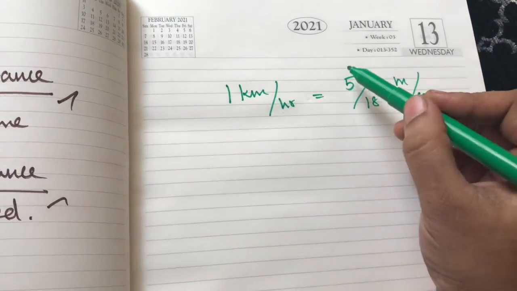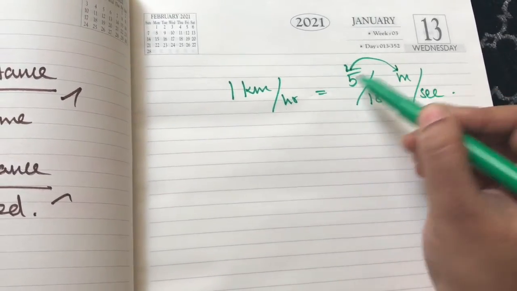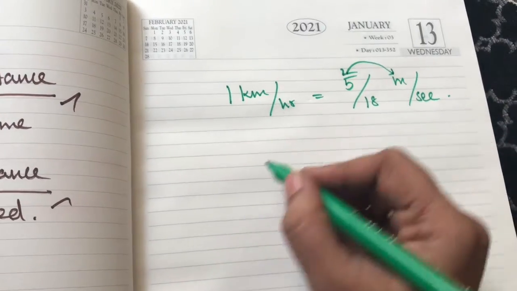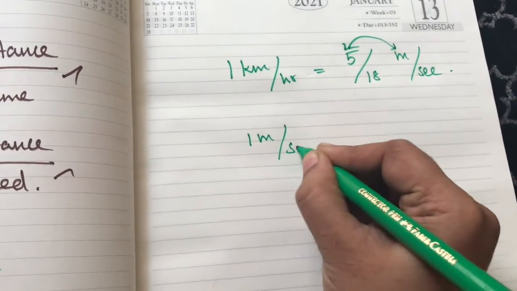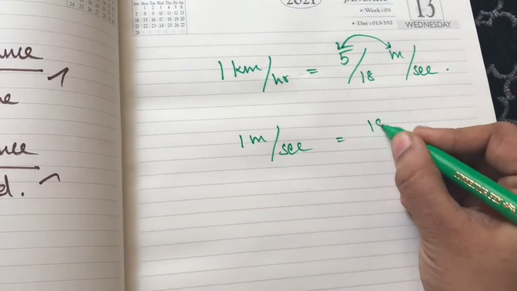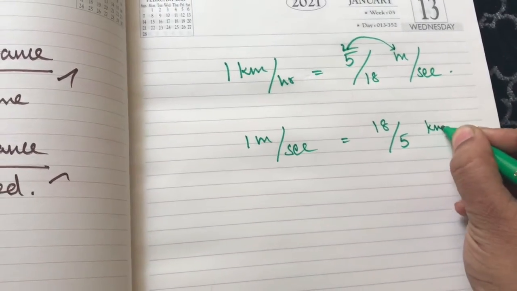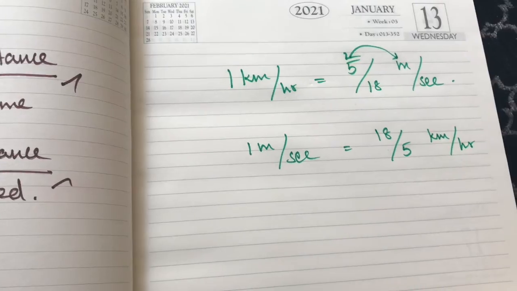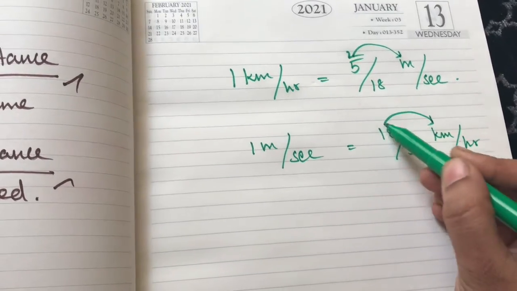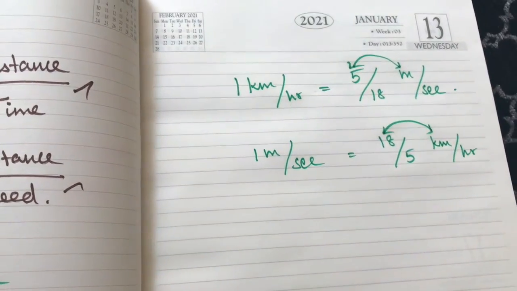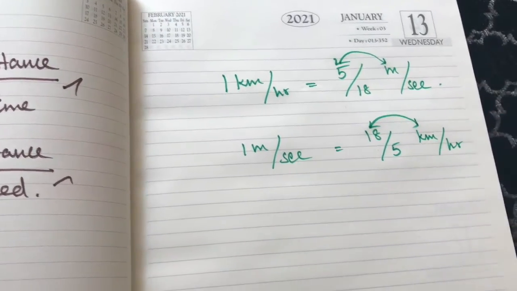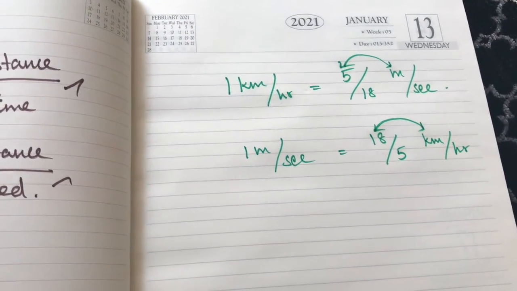I will always remember the smaller number goes to the smaller unit. If I say 1 meter per second will be equal to 18 by 5 kilometer per hour, here you can see the bigger number goes to the bigger unit. So I easily remember it like this. This is the main point.